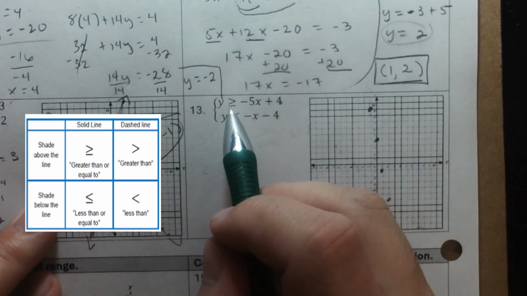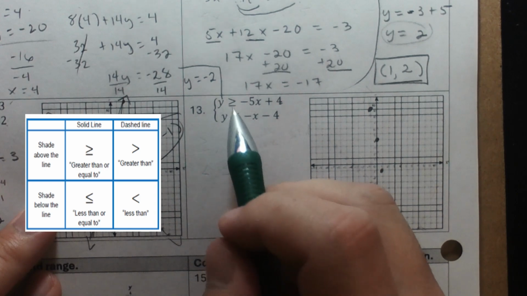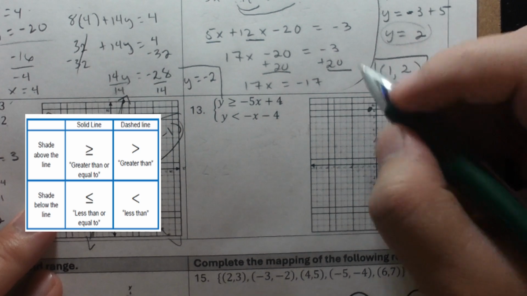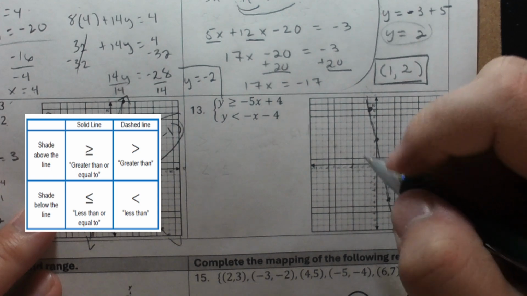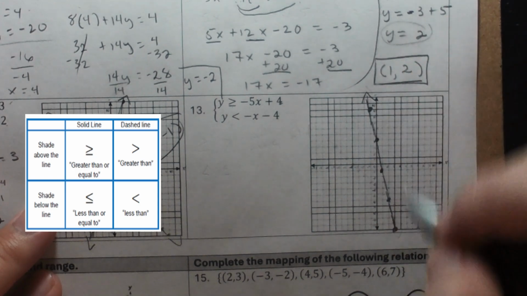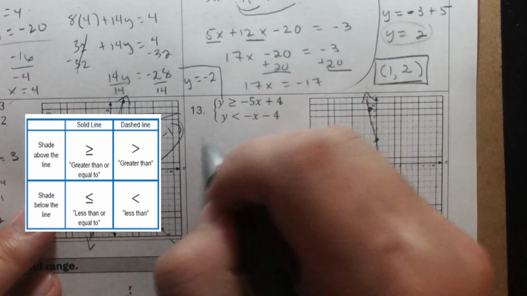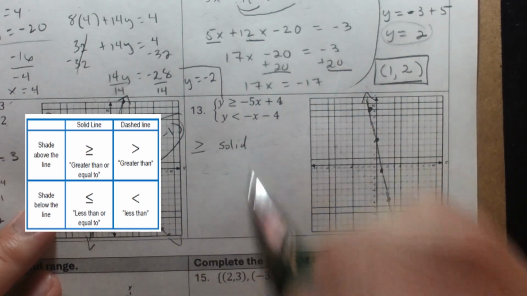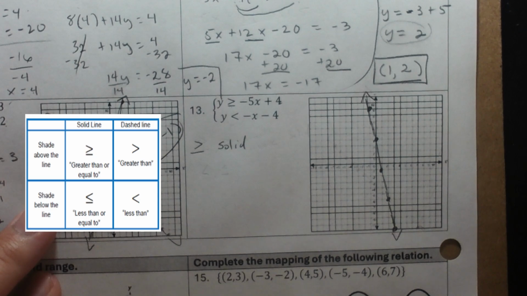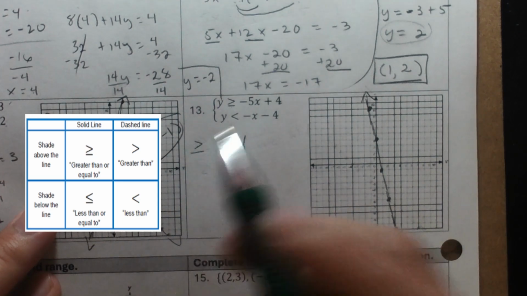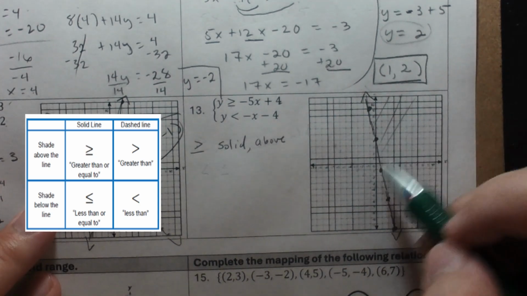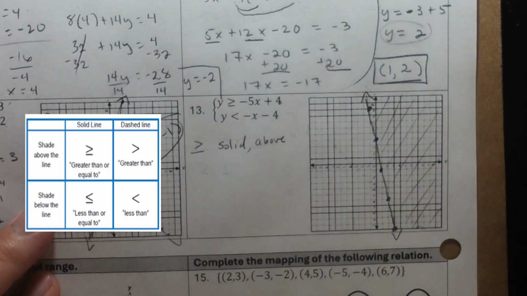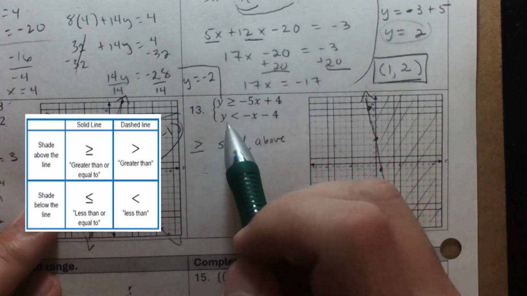And since this is greater than or equal to, whenever you have that or equal to involved, that means that your graph is going to be a solid line. Okay? So this is going to be solid. And since this is a greater than, that means we're going to be shading above. So where does above look like? It looks like we're going to be shading right here. Okay?